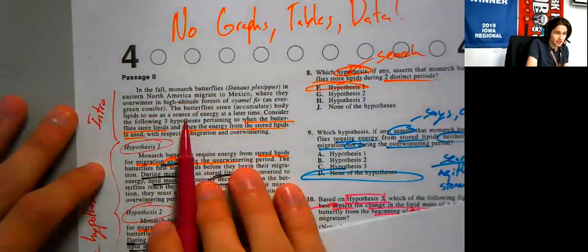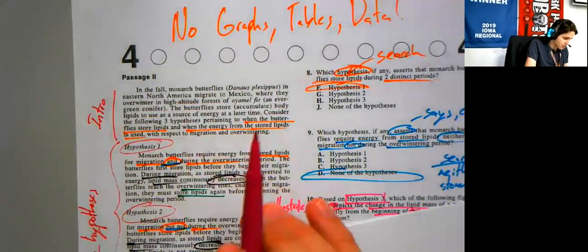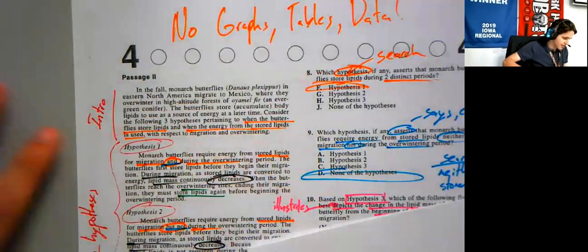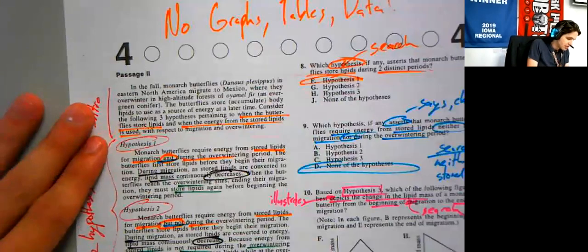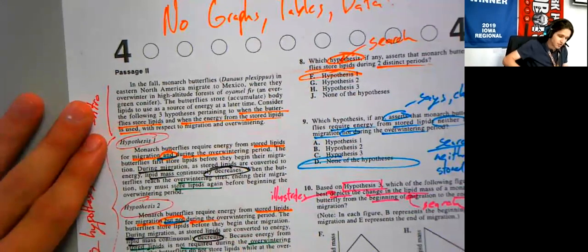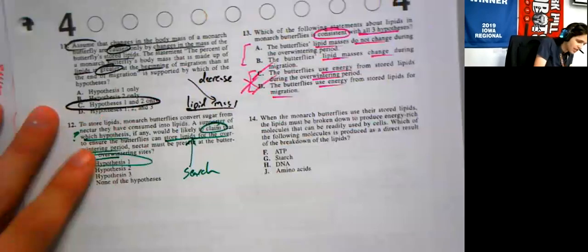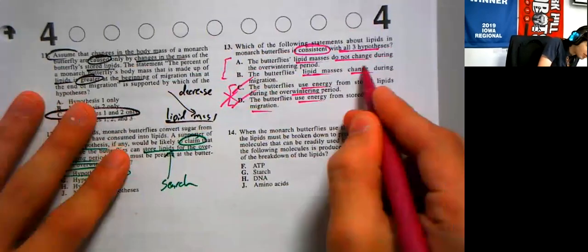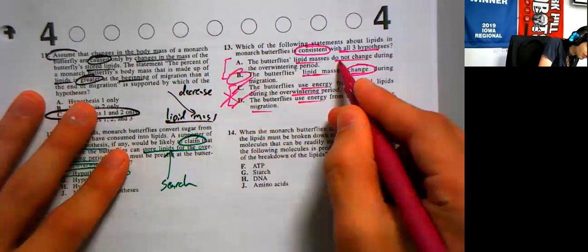They have sources of energy somewhere, right? And if they all agree that lipid mass is what? At some point, it's decreasing or it's increasing. Decrease and increasing. What is decreasing and increasing? That is changing. Nobody says they don't change, not A.